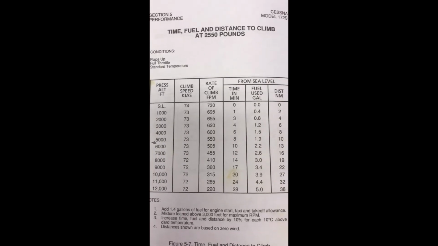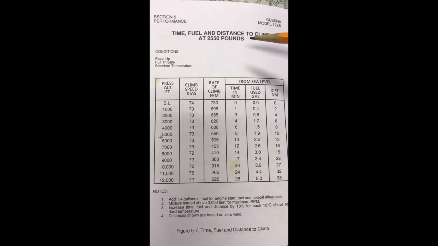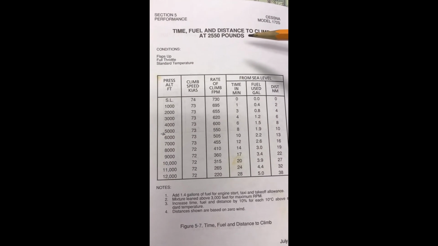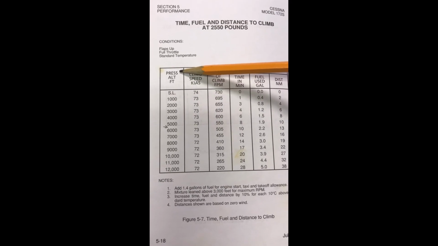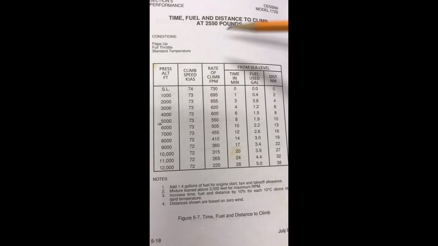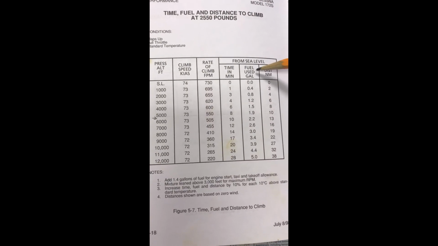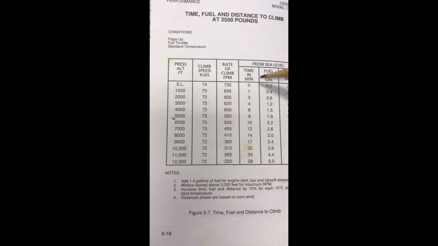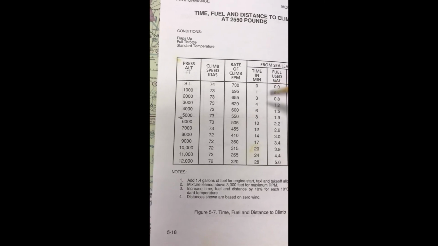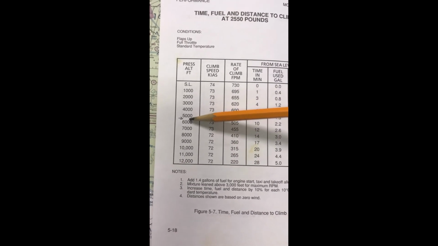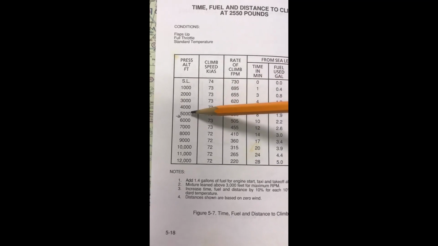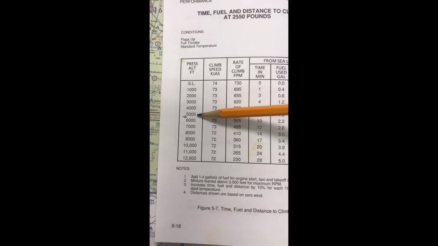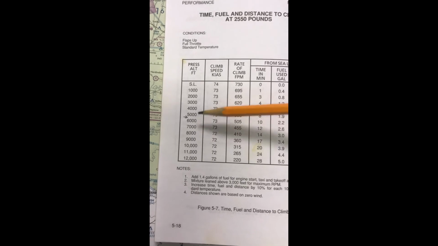We jump over here to the time, fuel, and distance to climb at 2,550 pounds chart. We can see over here on the far left, that's the pressure altitude that we're going to be climbing to. And here's how long it's going to take us to climb up there from sea level. Now we're starting off at 500 feet. Remember, we're going up to 5,500 feet. So we are just going to climb 5,000 feet. So we can go ahead and use that 5,000 foot pressure altitude there since we're just climbing 5,000 feet.